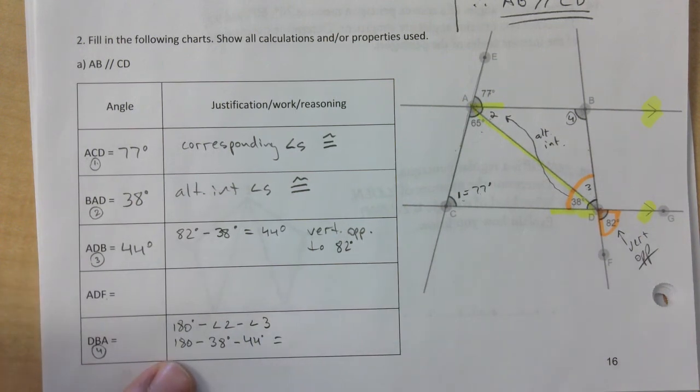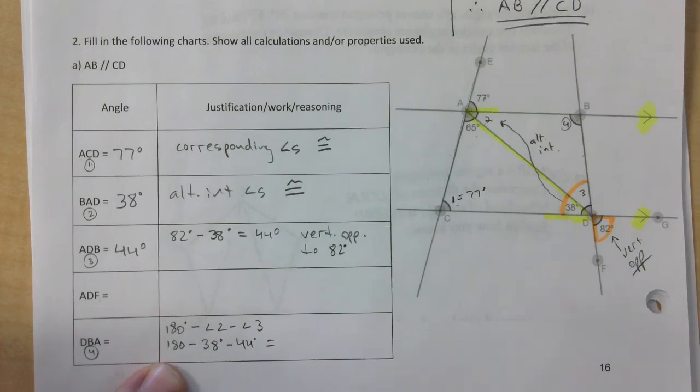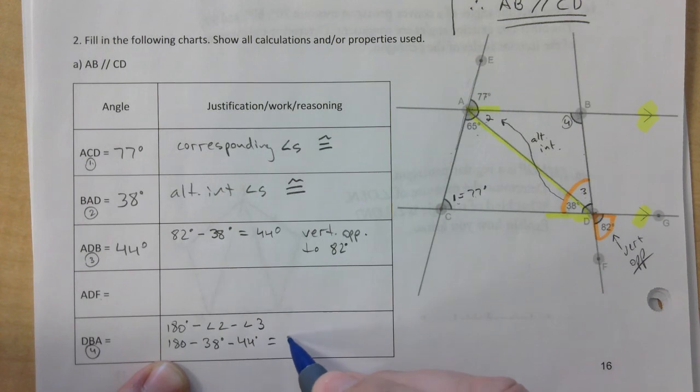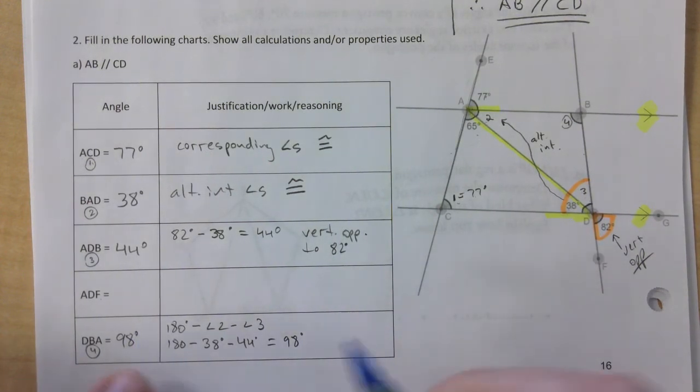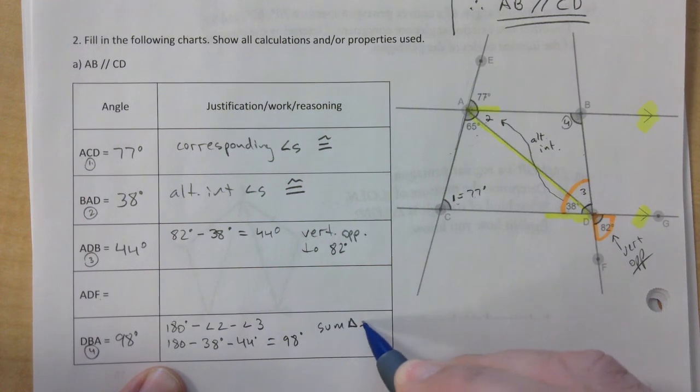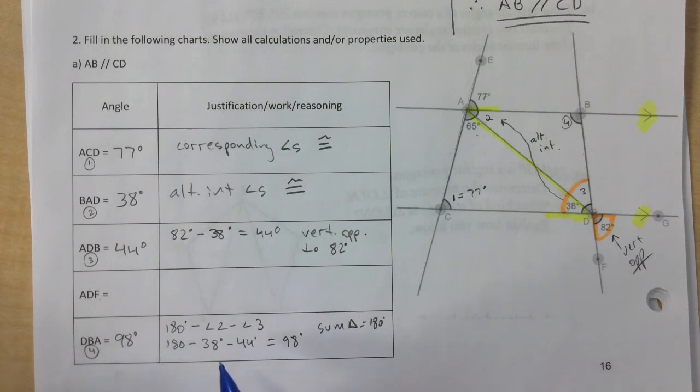And to avoid any mistakes, my mental math is off today, that's 98 degrees. So you put 98 and then you just say sum of angles in a triangle equal to 180. That justifies what you've done here. So sometimes it's just a justification. Sometimes there's a little bit of math and a justification or the property itself.